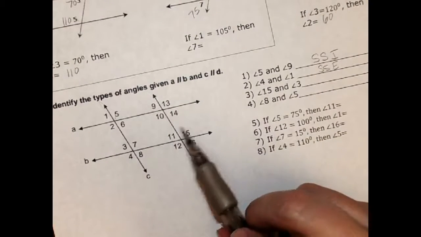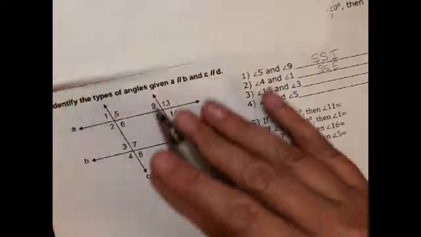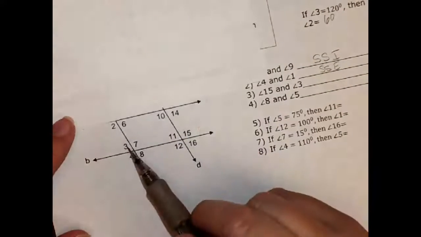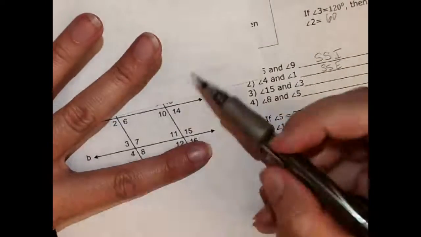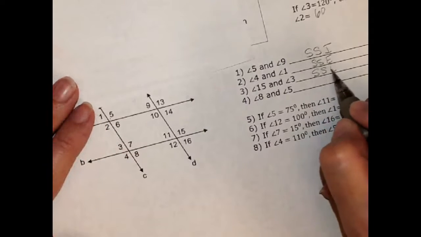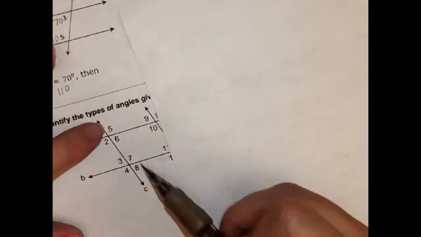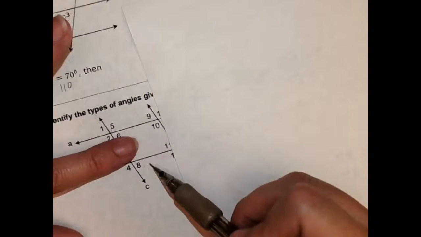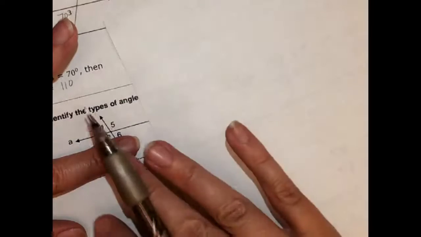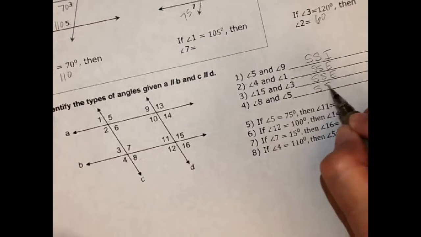15 and 3, okay, that's here at the bottom. 15 and 3 are on the same side, and they're on the outside of these lines, so that's same side exterior. 8 and 5, that's on this side. 8 and 5 are on the exterior of these two lines, and they're on the same side of the transversal, so that's same side exterior.